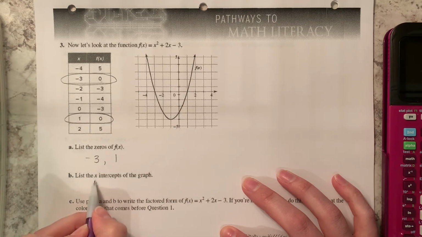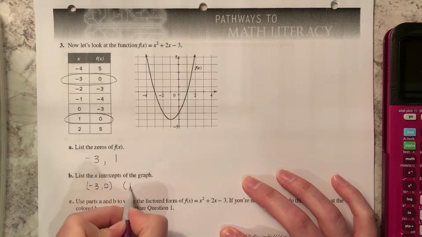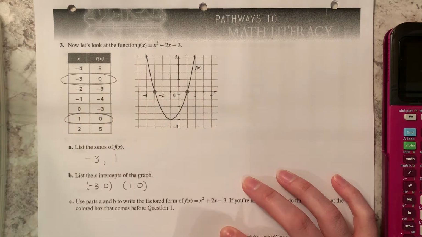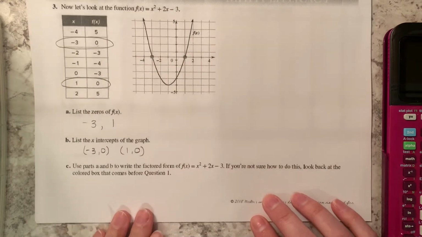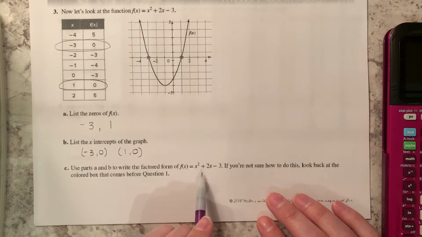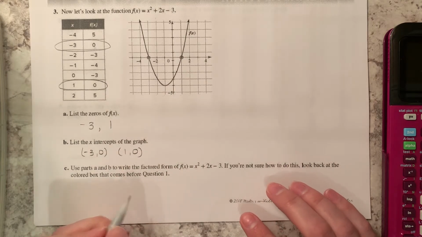List the x-intercepts. Well, those are technically the same thing. Negative 3, 0, and positive 1, 0. And you can also see them on the graph, okay? Now it says use parts A and B above to write it in factored form, because this time they're giving us the problem in standard form as opposed to factored form.